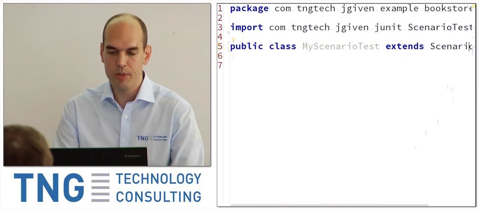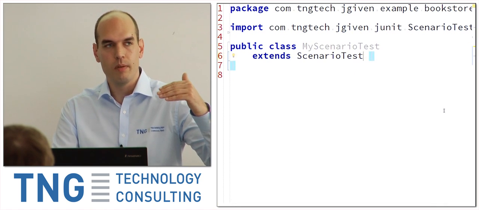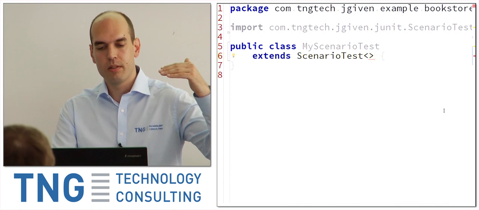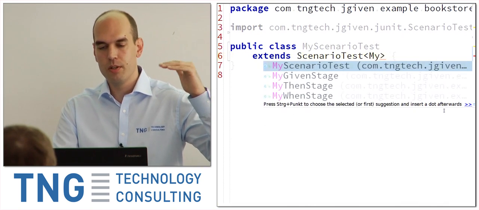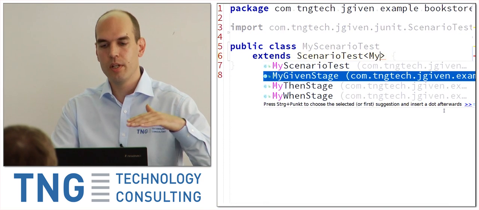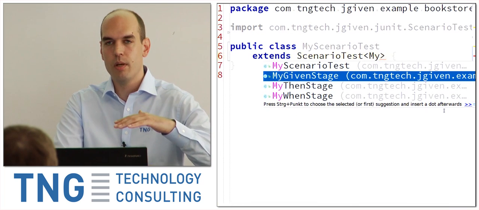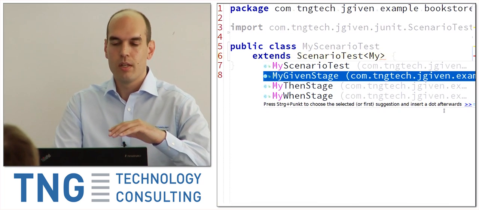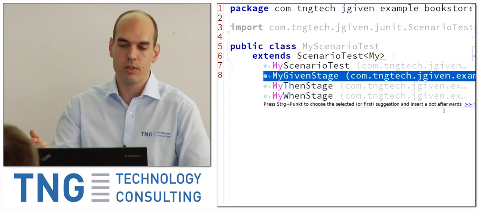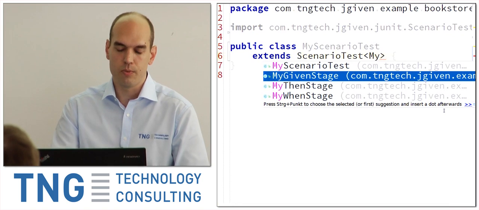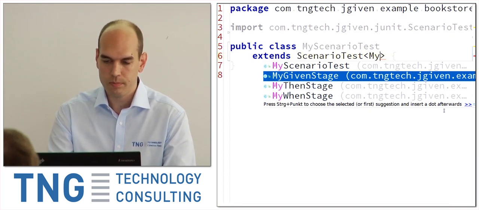They are 3 type parameters because, as you know, we write your scenarios in given, when, then notation. For each of these stages, there is one class. Because typically you organize the given steps in a given stage, the when steps in the when stage, and so on. This makes it later very reusable because you can then use one given stage and combine it with another when stage, for example. So we use 3 stages here.